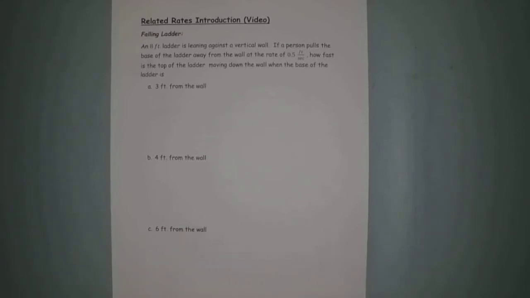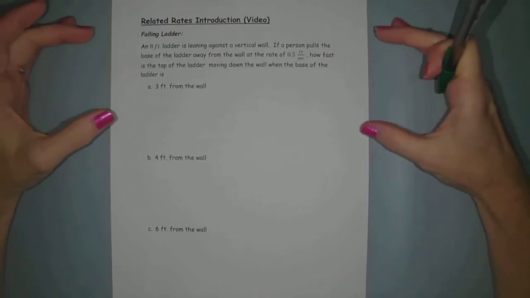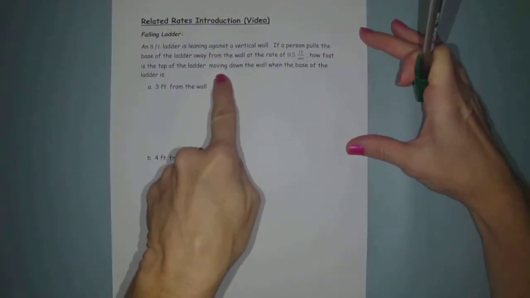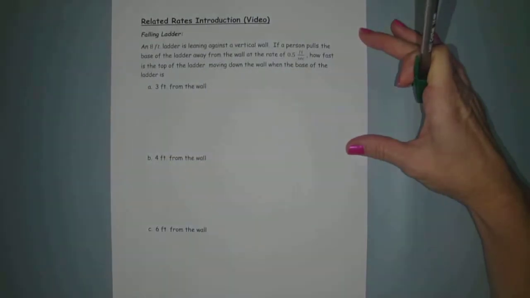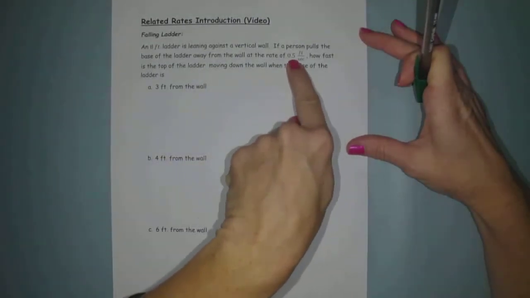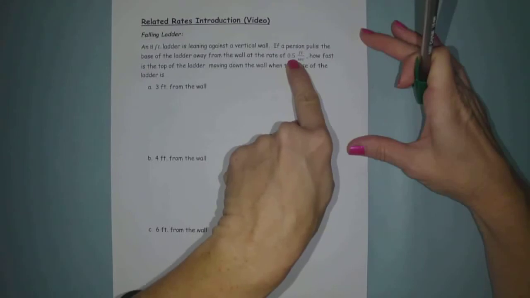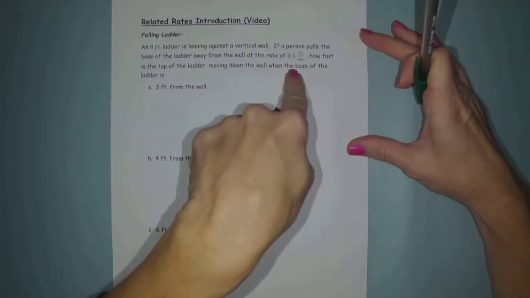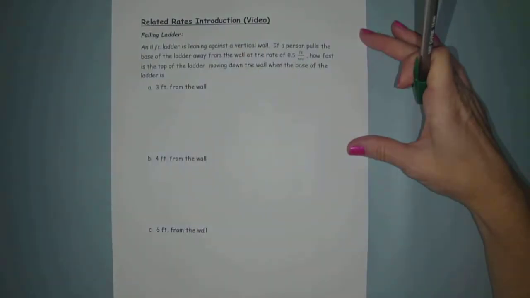Okay, so the reason, again, this falls under related rates is we're looking for a rate. How fast is the top of the ladder moving down the wall based on the fact that we know that the ladder is being pulled away from the wall at a known rate. So we're going to be able to use this known rate to find the rates that we seek.